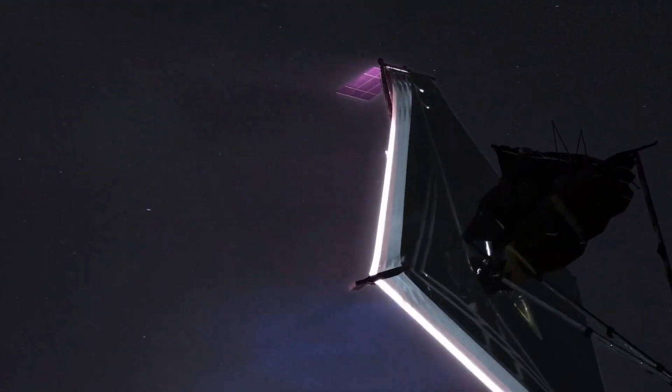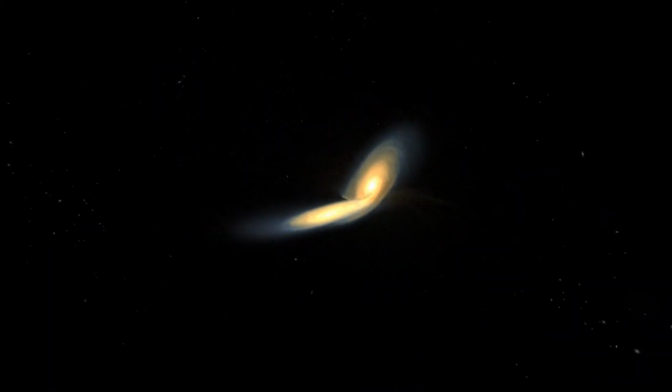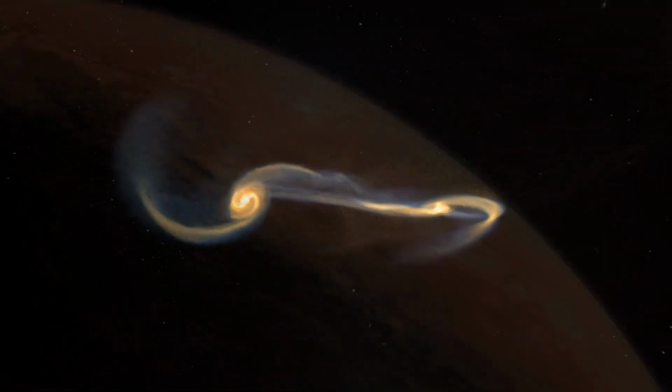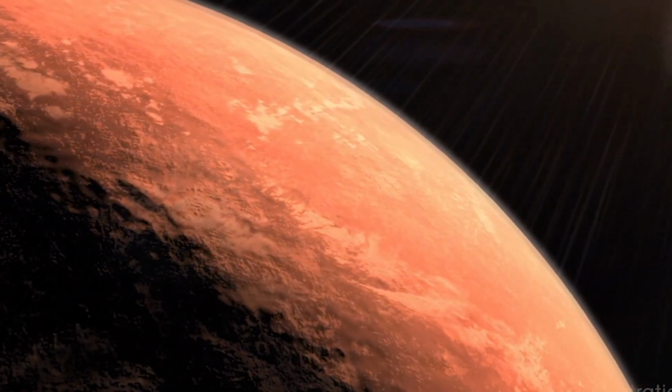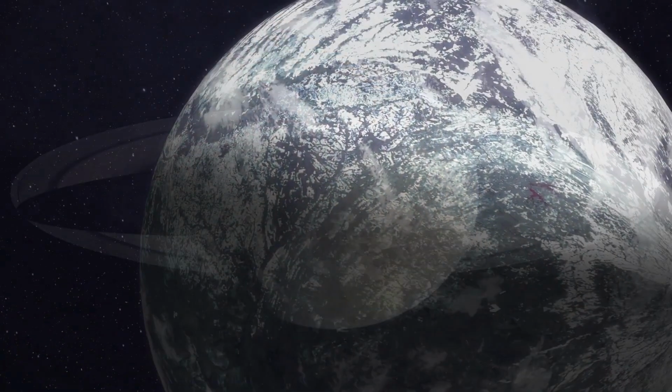Webb carries advanced technologies to tackle some of the most fundamental questions about the universe. How did the first galaxies form and evolve? Are there chemical signatures of the building blocks of life on other worlds? Is our solar system unique?